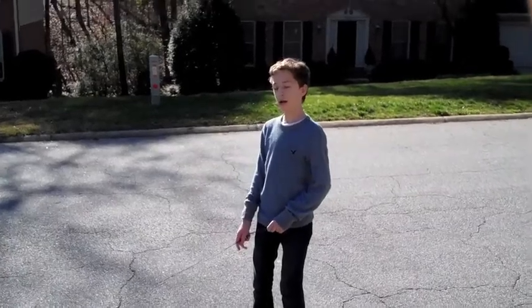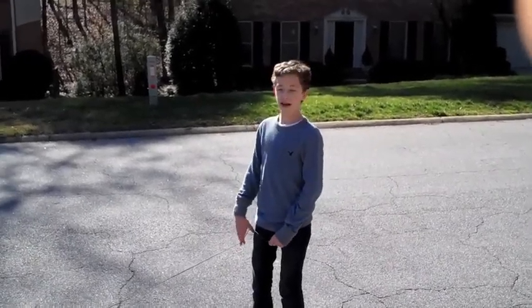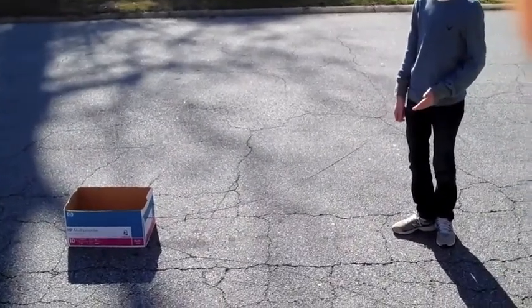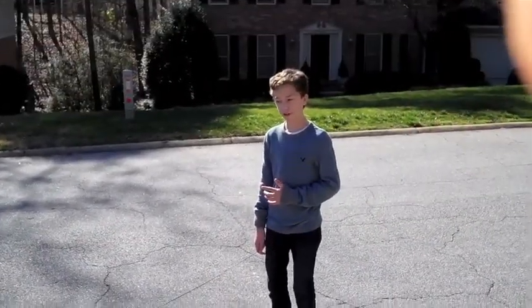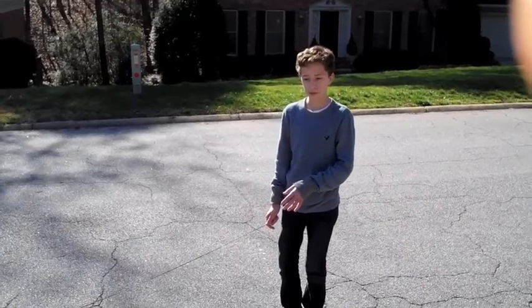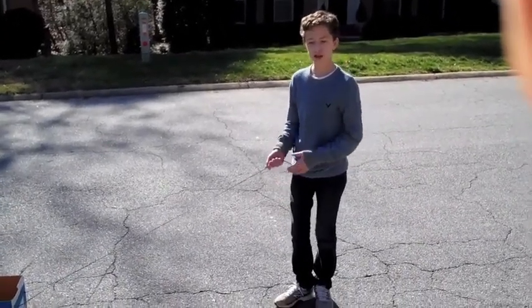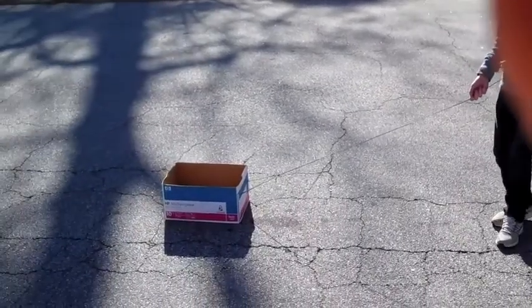There are two different types of friction, kinetic and static. Kinetic friction is when more force is applied than the amount of friction. Therefore, the object moves. So, if an object moves but still has friction, it is an example of kinetic friction.